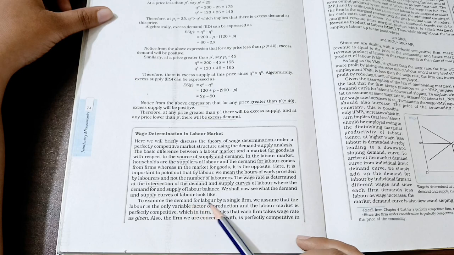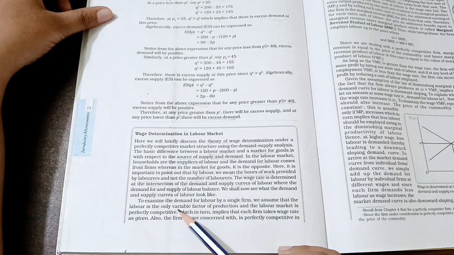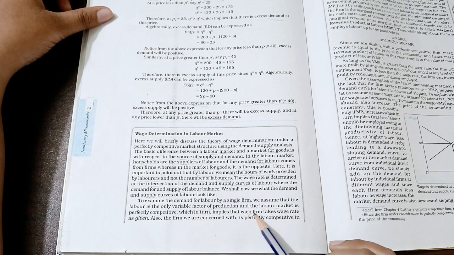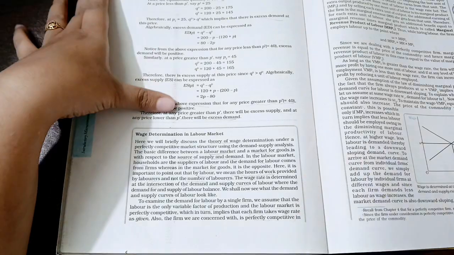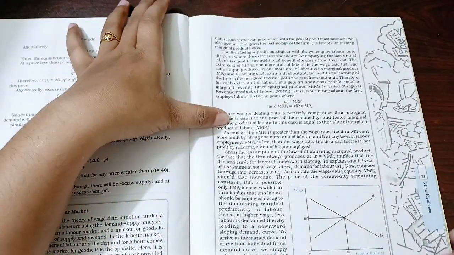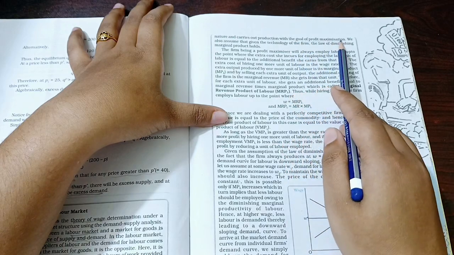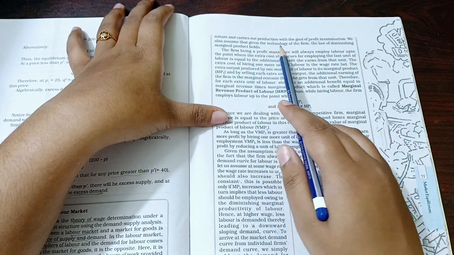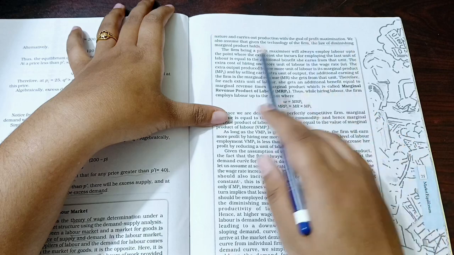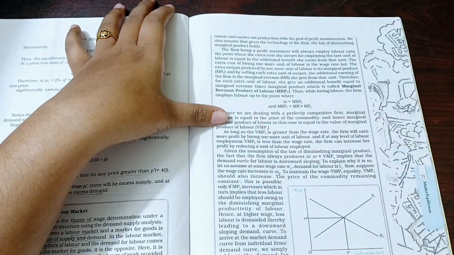To examine the demand for labor by a single firm, we assume that labor is the only variable factor of production and the labor market is perfectly competitive, which in turn implies that each firm takes the wage rate as given. Also, the firm we are concerned with is perfectly competitive in nature and carries out production with the goal of profit maximization. We also assume that given the technology of the firm, the law of diminishing marginal product holds.